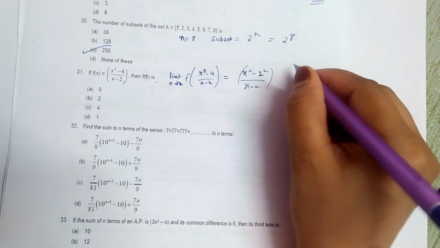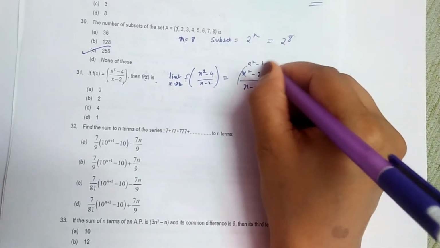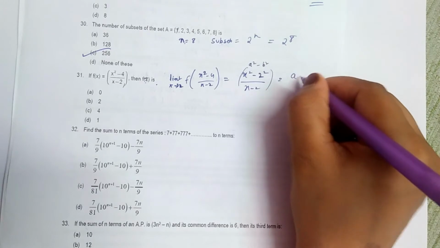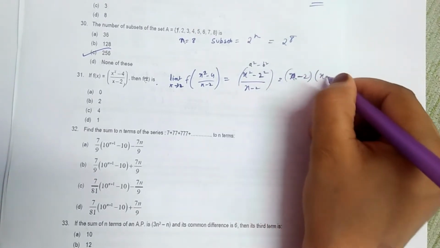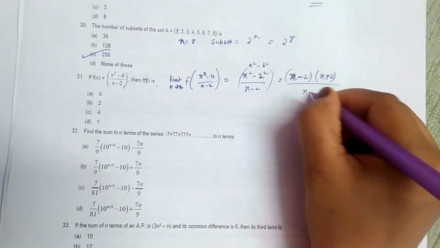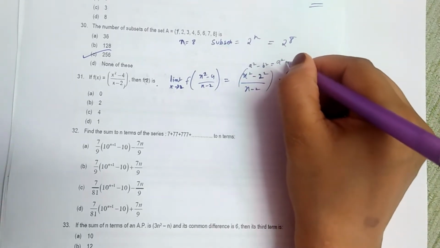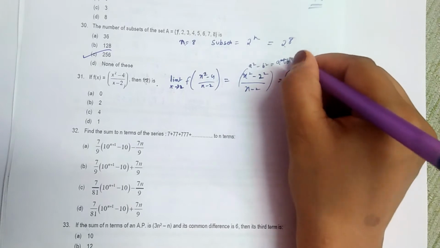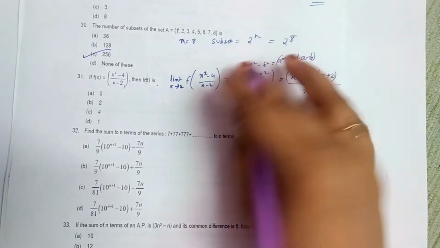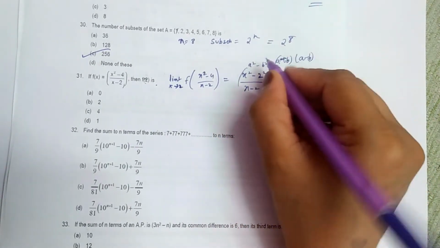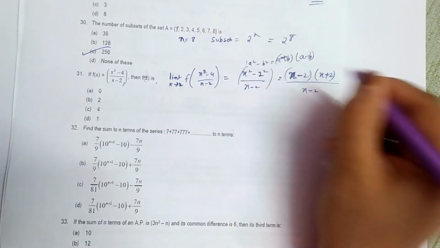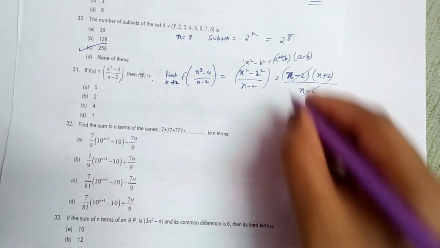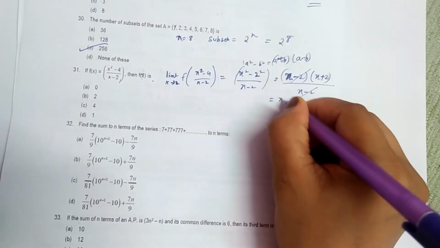Herein this can be written as a square minus b square, right? So x minus 2 into x plus 2 divided by x minus 2. a plus b into a minus b. This is the formula we are using and expanding this. x minus 2 gets cancelled. What is left is x plus 2.